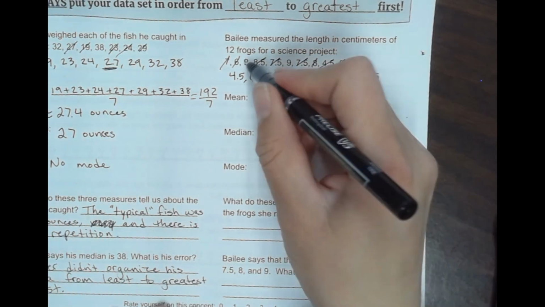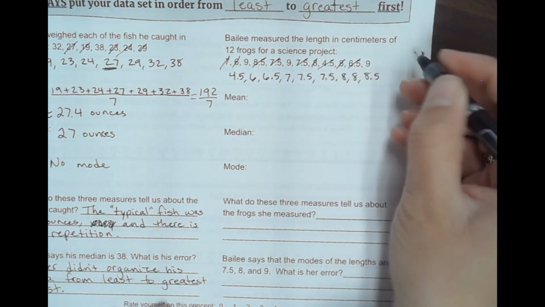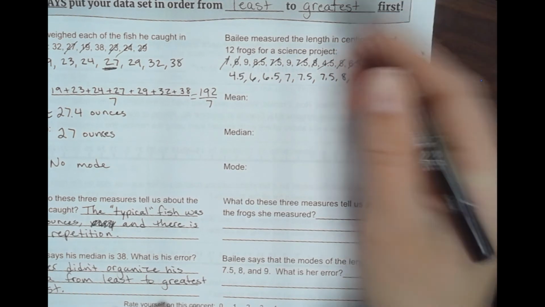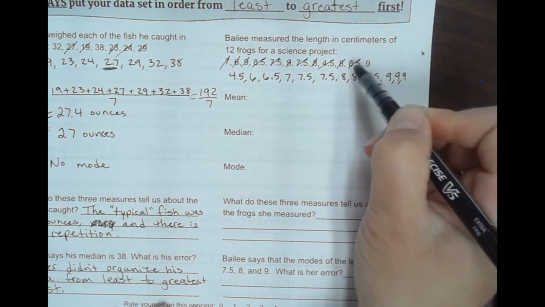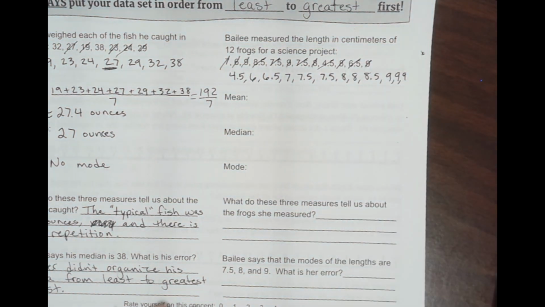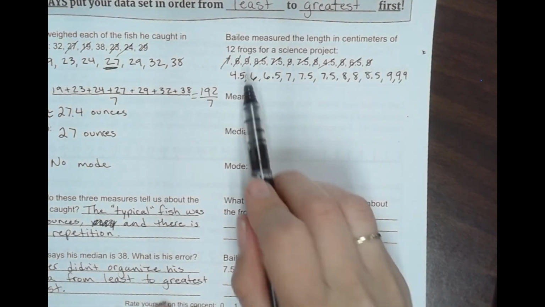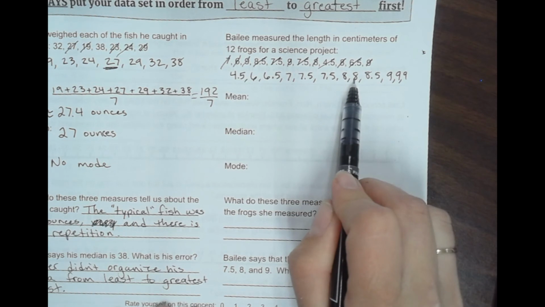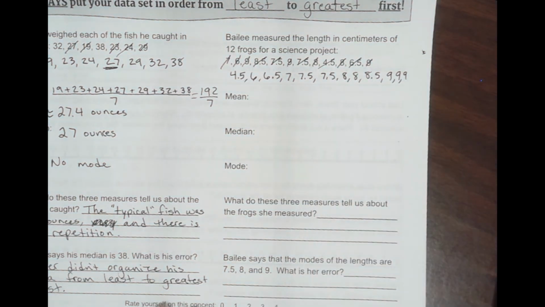Looks like we have 1, 2, 3 9s. It looks like I've crossed out all of my data so far. Just double check. 1, 2, 3, 4, 5, 6, 7, 8, 9, 10, 11, 12. Okay, that means I got all my data. I didn't miss anything. So let's find the mean.